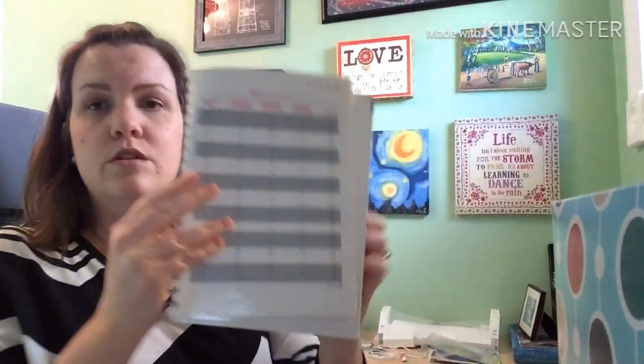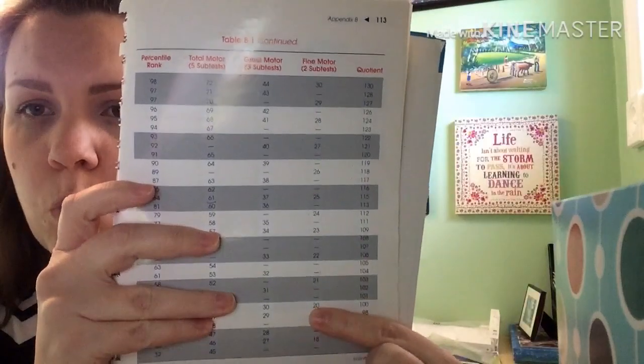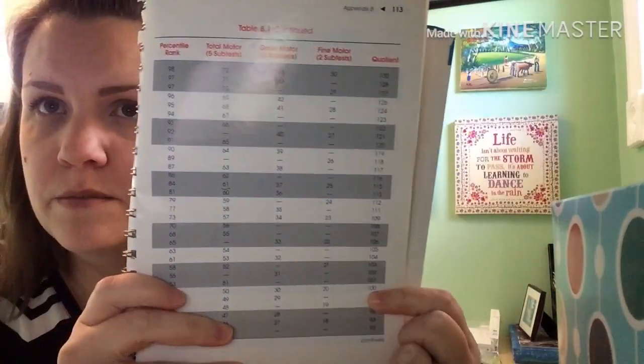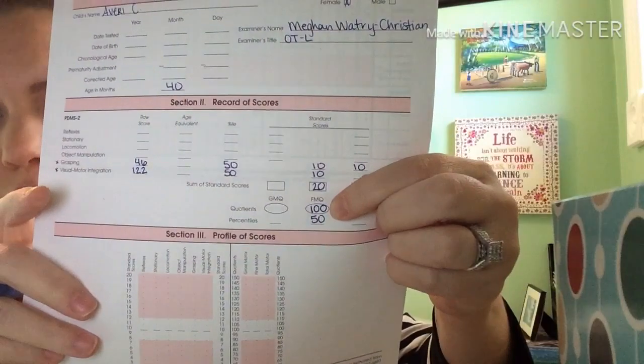Okay, so here it is. Here's fine motor. I'm looking at 20. Okay, then I can see that means my fine motor quotient is 100. And if I follow it over here, my percentile rank is 50. Okay, so I'm going to write that in here. So my quotient and then my percentile.